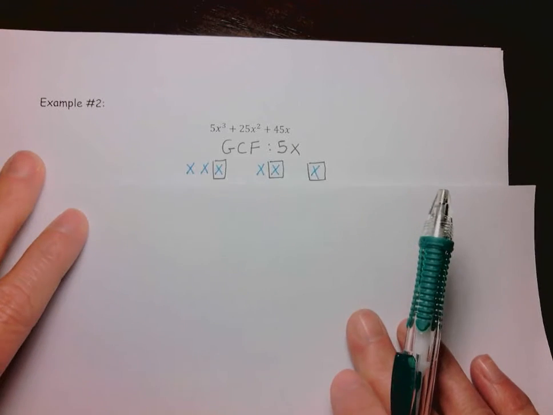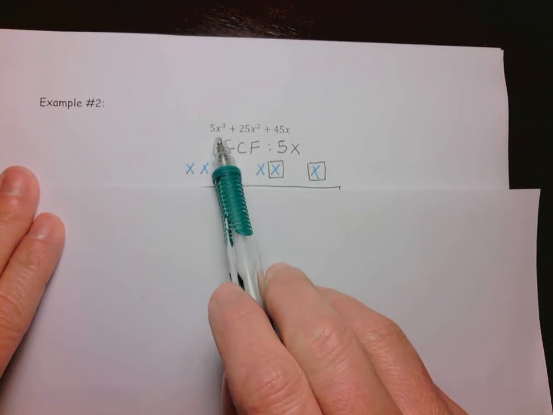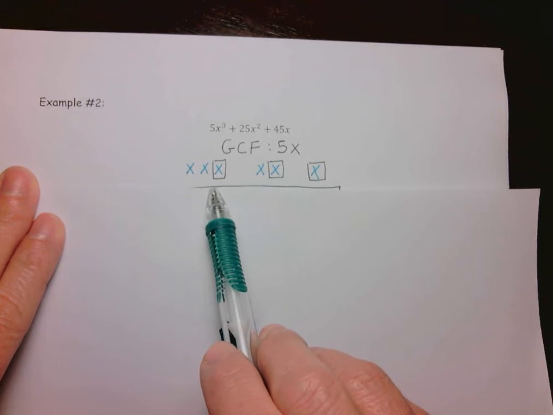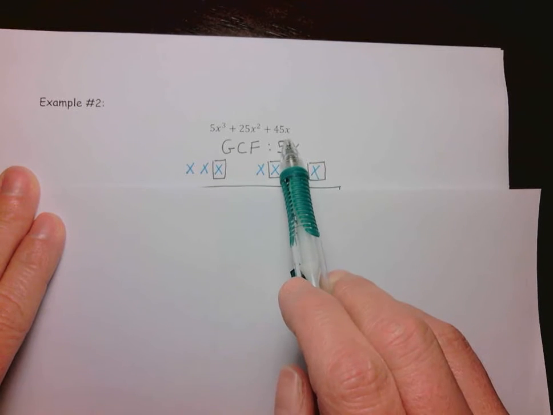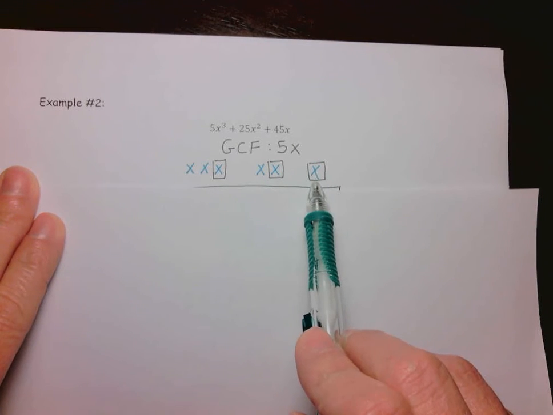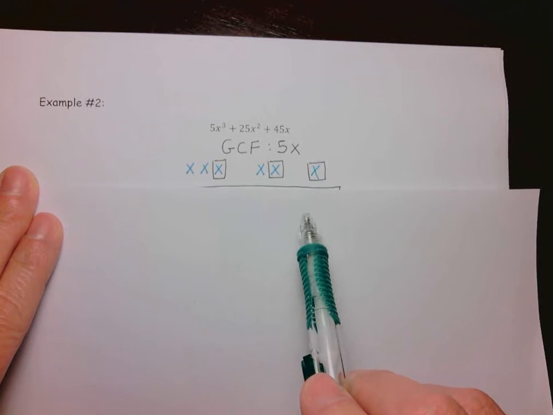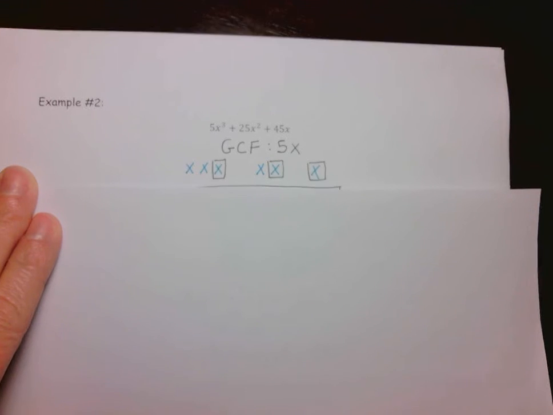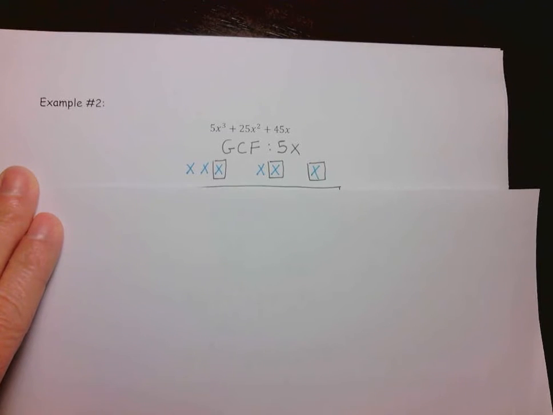But let me show it to you this way. Just to make sure you understand, x to the third power is 3 x's. X squared is 2 x's, and x is just 1 x. And so how many variable x's do they have in common? 1. So my greatest common factor for the variable x is going to be x to the first power, because that's what they have in common. That's their greatest common factor for the variable x.